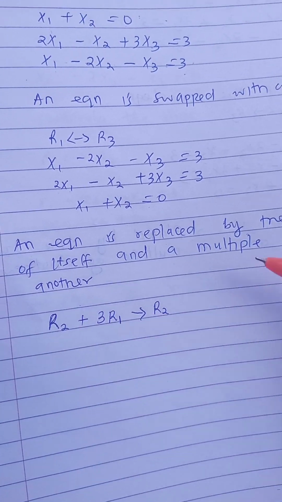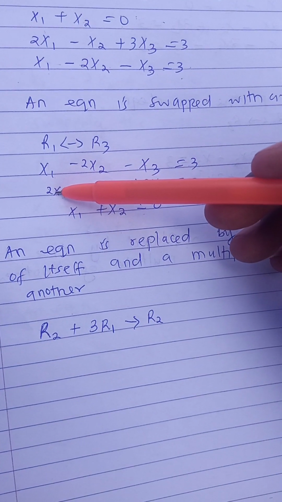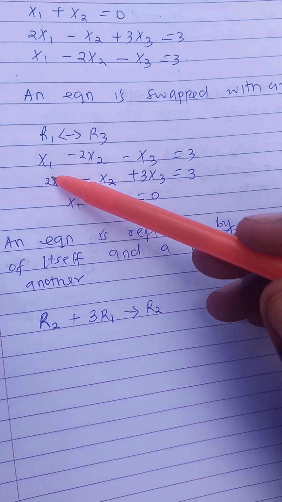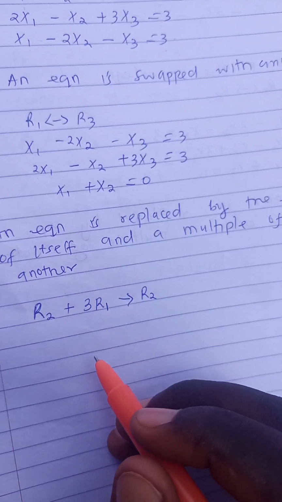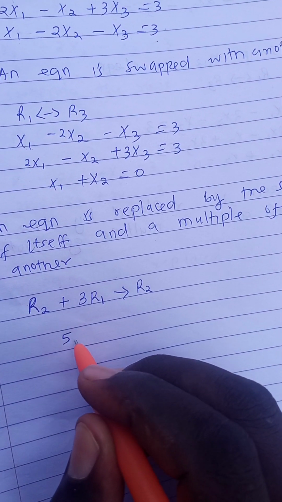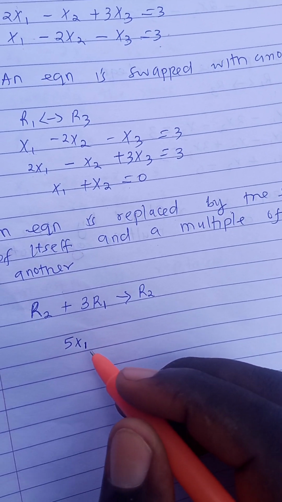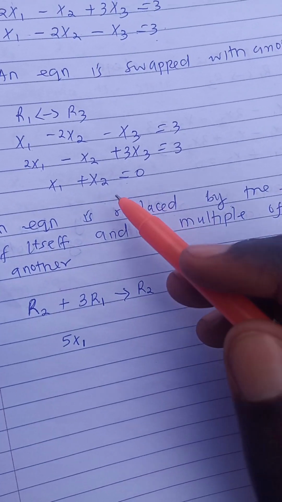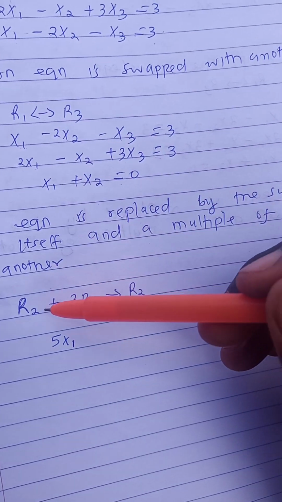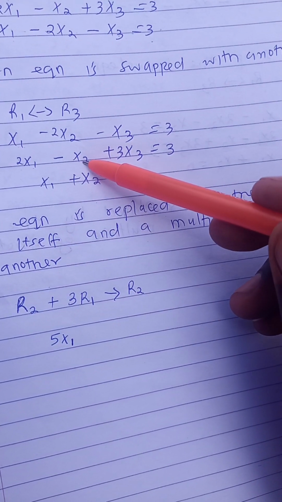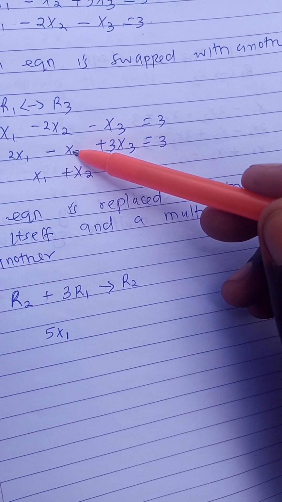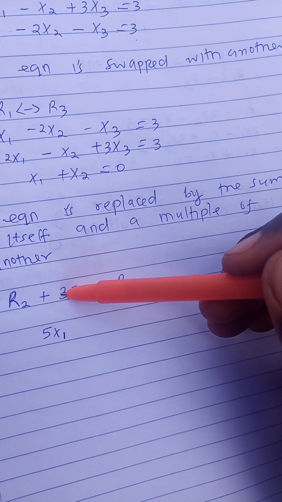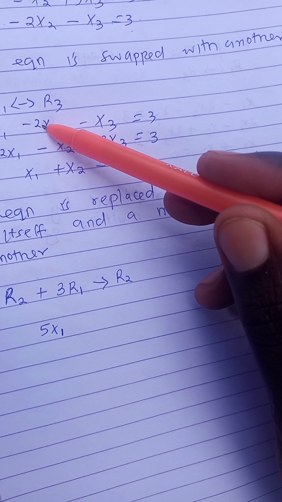So as you can see, this is 2x1 plus 3x1 will be 5x1. That is the second row that I am replacing. Then we will have negative x2, not x1 but x2, negative x2 plus 3 times negative 2 is negative 6.